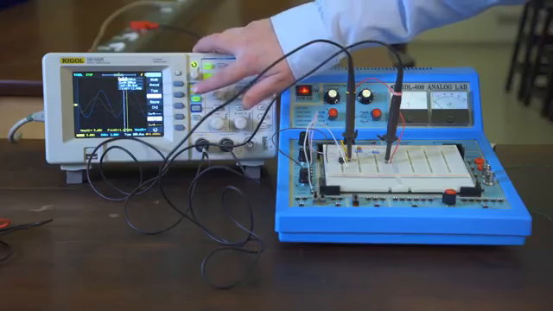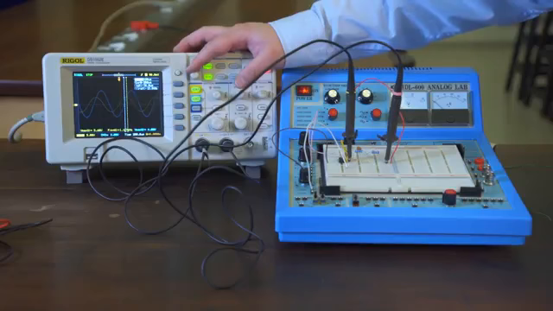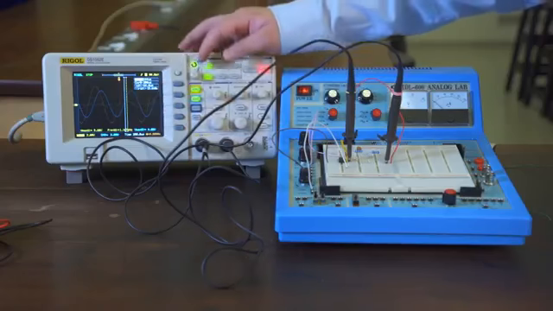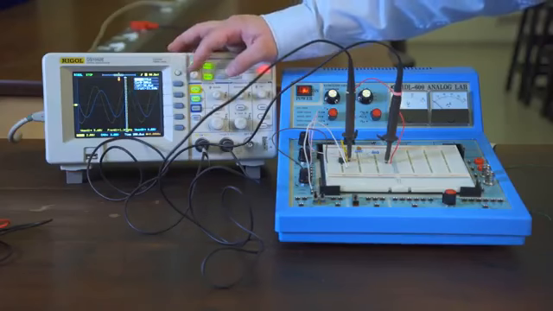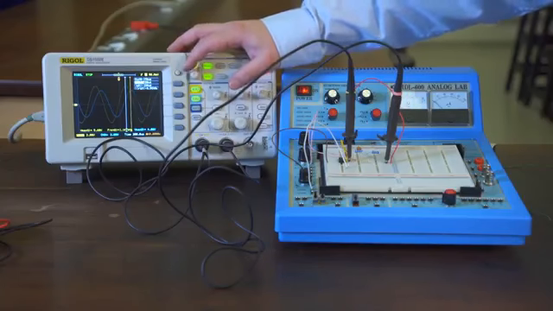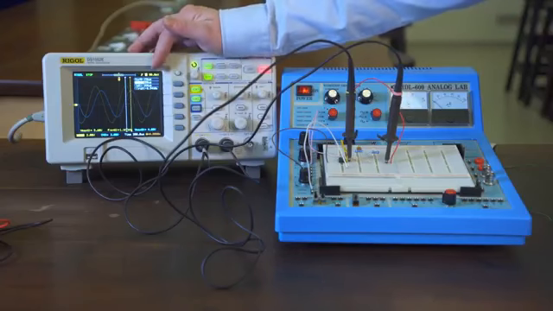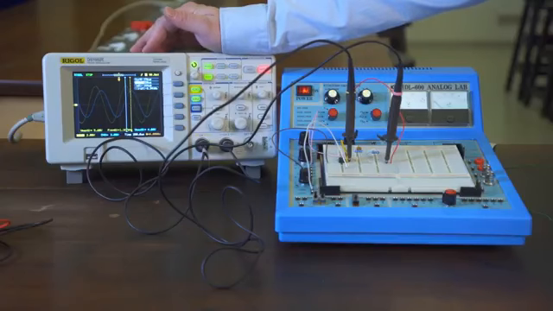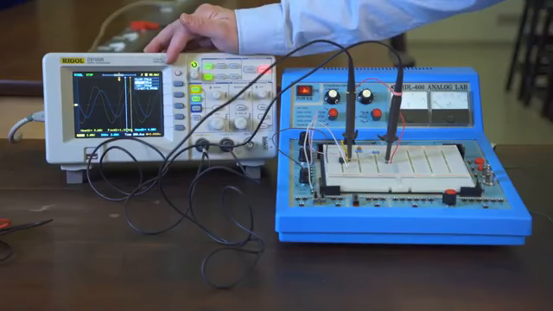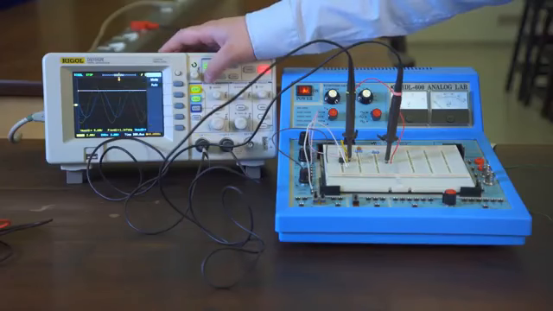We want our manual time type X. We'll adjust our white cursor until it's at the peak of our input, the yellow curve, and then we'll adjust our yellow cursor until it's at the peak of our output blue curve. And we'll see our delta X value is 144 microseconds. And once again, because our input is leading, we're going to record that delta X as negative 144 microseconds. Then we remove our cursor.